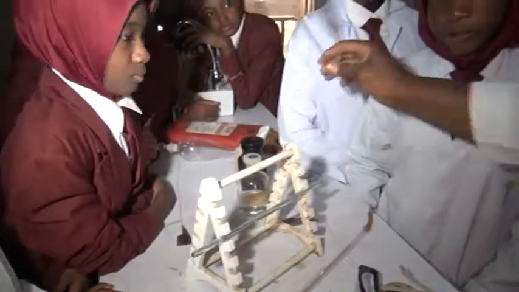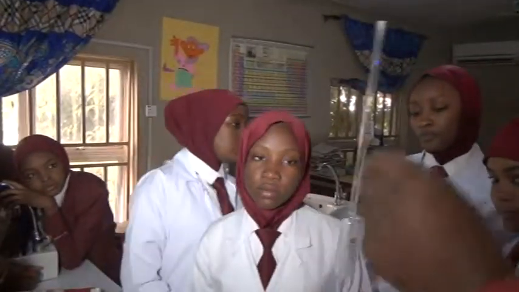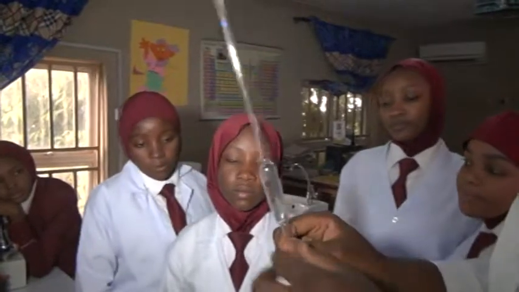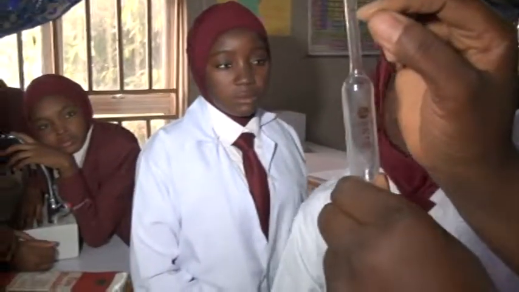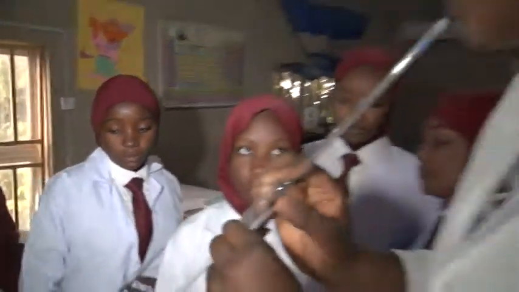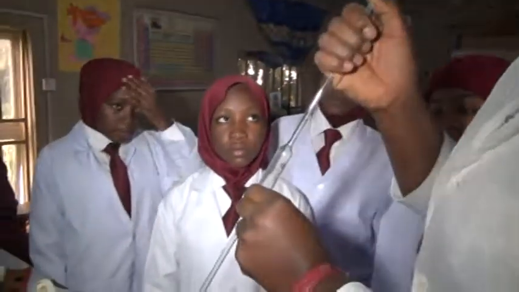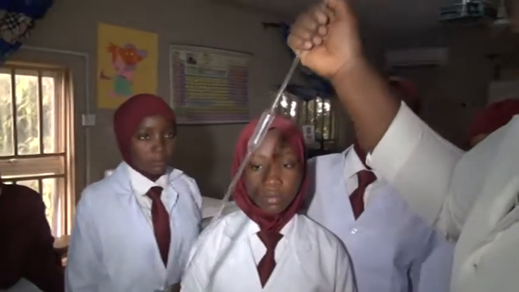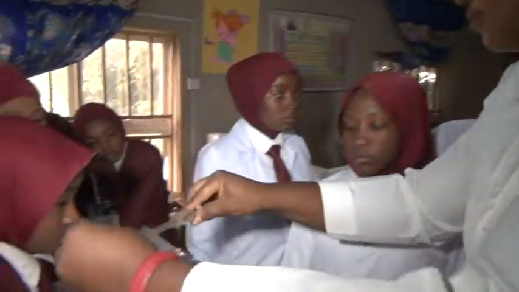We have the pipettes. It is also used during titration to collect the base. Now, this is a 25 mL pipette, and this point is where the 25 mL will be. You suck in using your mouth, and while you suck in, until you get to the point, close it with your hands, and then transfer it to another container, perhaps a conical flask.